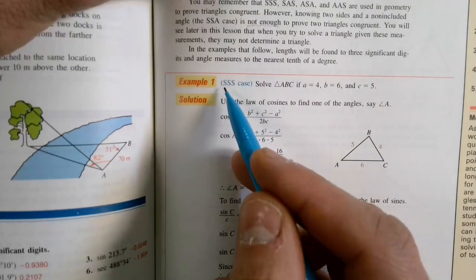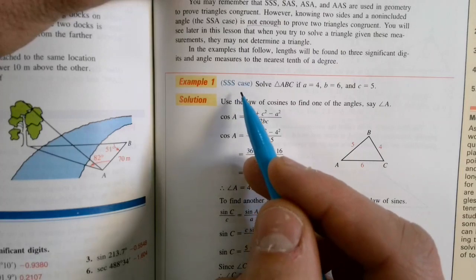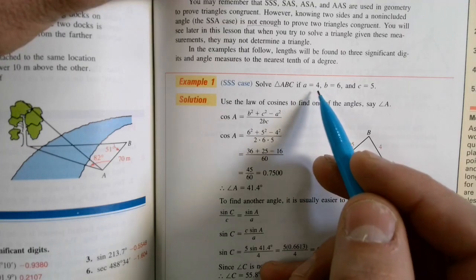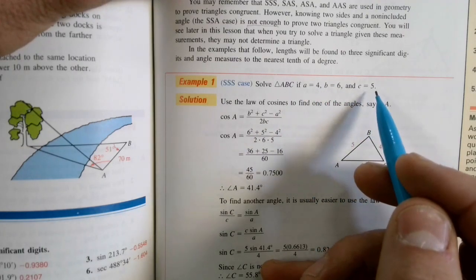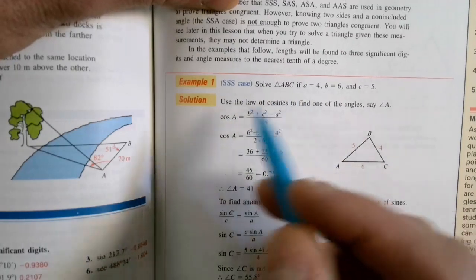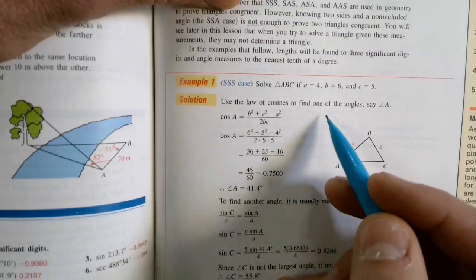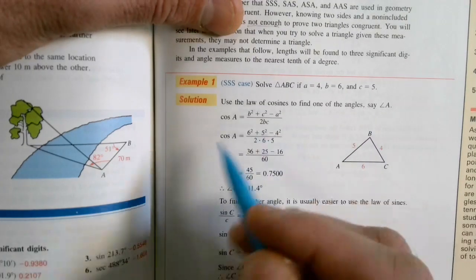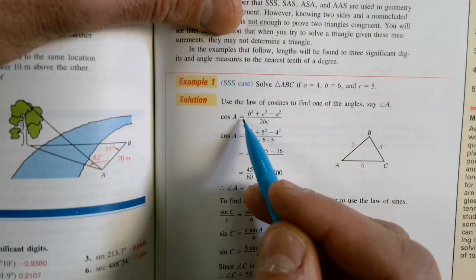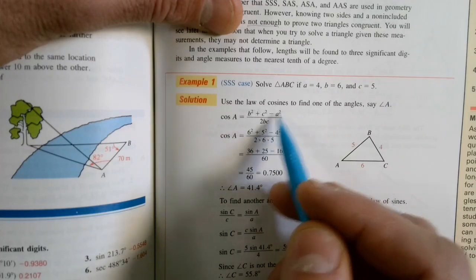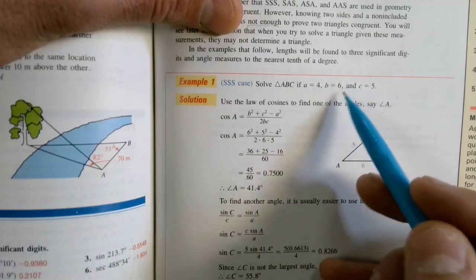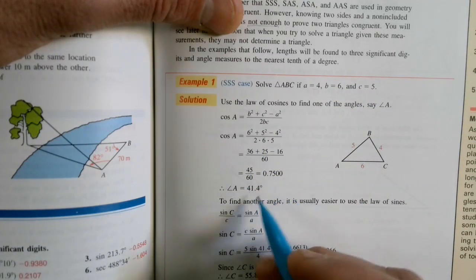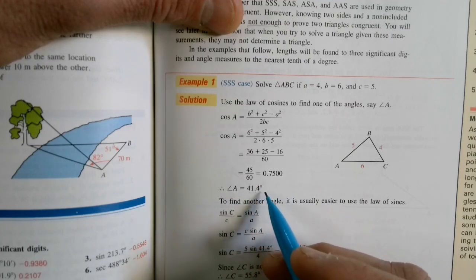Okay, so here's the first case, a side, side, side case. Now, in a triangle ABC, if side a is 4 and the other side b is 6 and side c is 5, solve the triangle. Okay, we're going to use the law of cosines to find one of the angles. So the first one we're going to find, let's just pick angle A. So the cosine of that angle is equal to b squared plus c squared minus a squared over 2bc. So we simply plug in the numbers and we get 0.75. So then we do the inverse cosine and we get that angle A is 41.4 degrees.